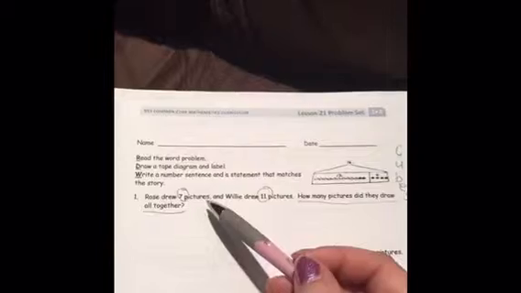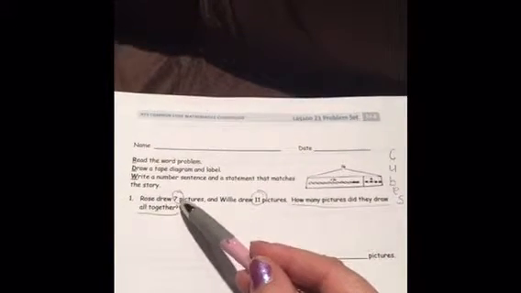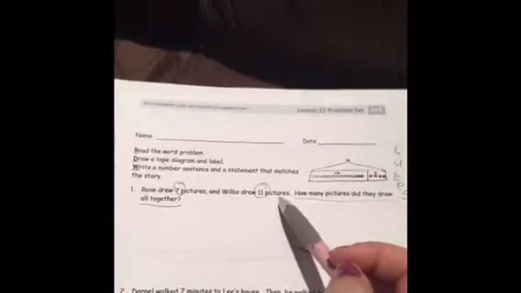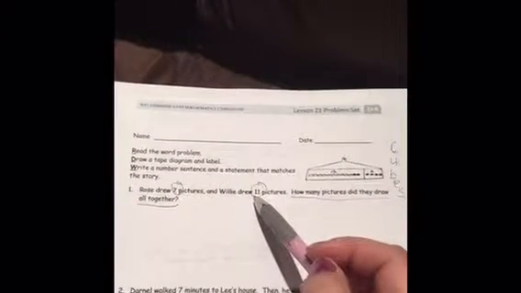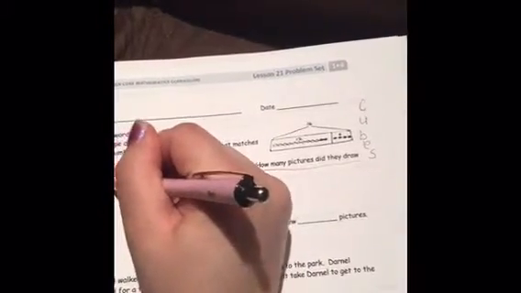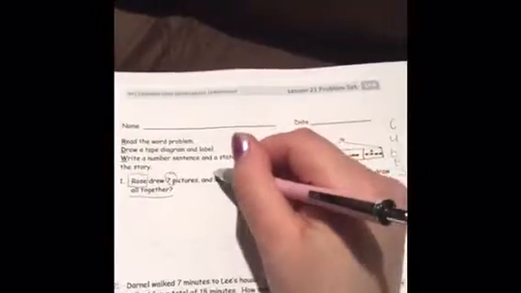Rose drew 7 pictures and Willie drew 11 pictures. Sometimes the keywords come after the numbers. But if you notice, the word pictures comes after the number 7 and the word pictures comes after the number 11. So we don't want to box the same word, but we know that Rose drew 7. So I'm going to box Rose. And Willie drew 11. So I'm going to box Willie.